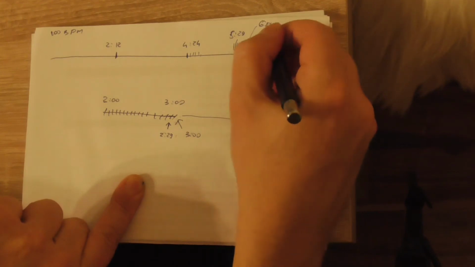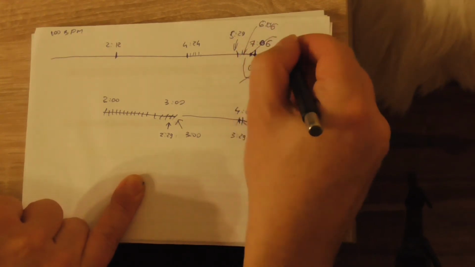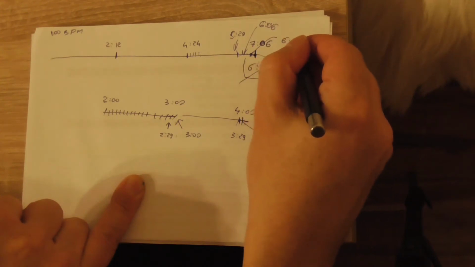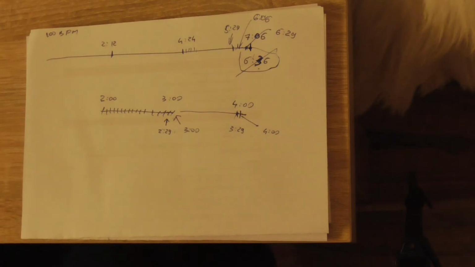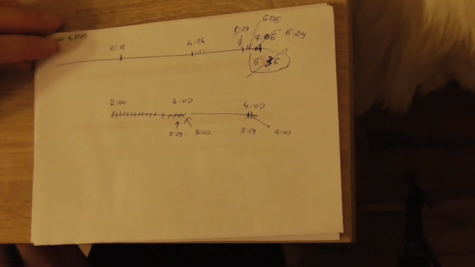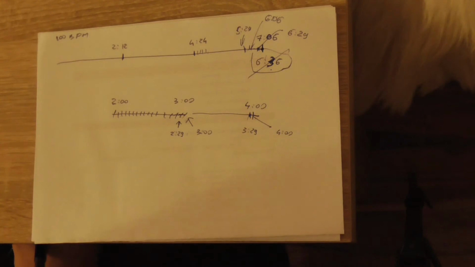And here I'm writing 629, and here is 706. Right, so it's a little bit wild calculations, but let me explain how you can count it.